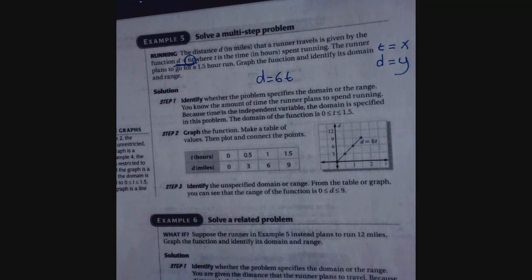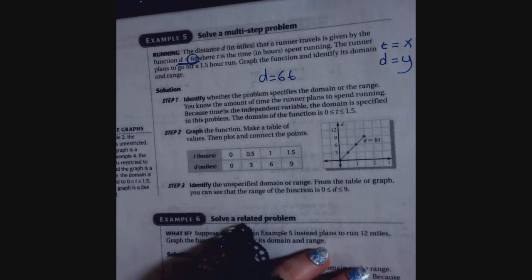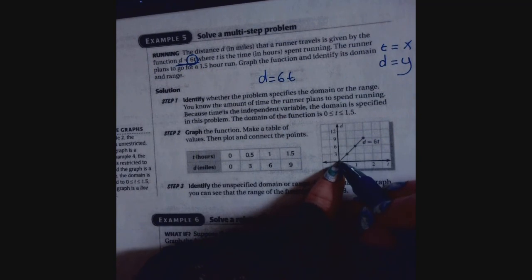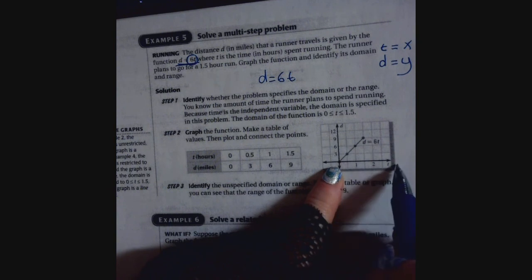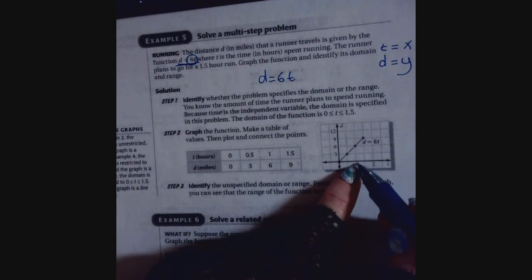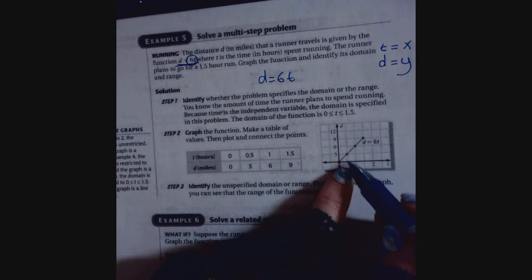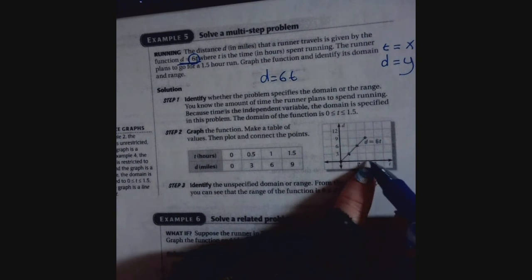Okay? So then they want you to identify the domain and range. So when you graph this, you start at 0, 0. So here is the distance, and along here the x value would be the time, so you'd put time along here. And then we can see that at half an hour it was 3, at 1 he went 6 miles, and then at 1.5 he went 9.